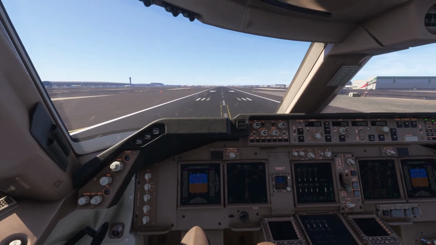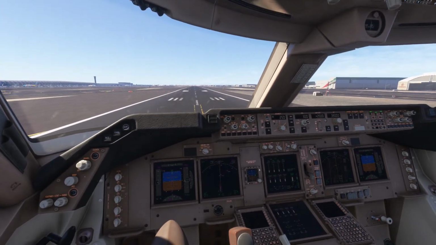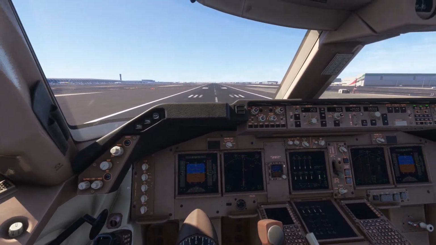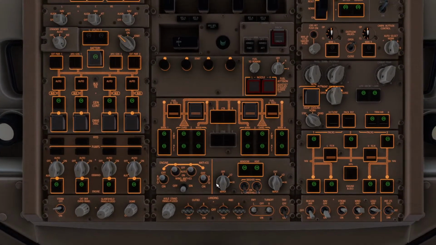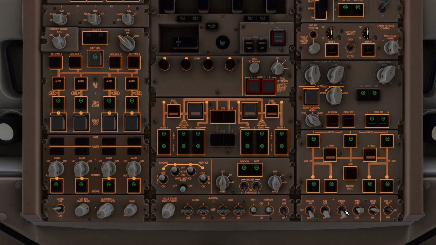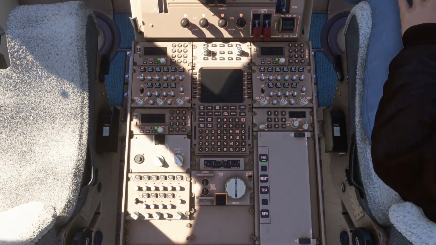Straighten us up, put the parking brake back on for a moment. Okay, so we've got some things to go and do. Overhead, we're going to put the strobe lights on and put the landing lights on across the board. And Shift and 6 goes to the aft console.